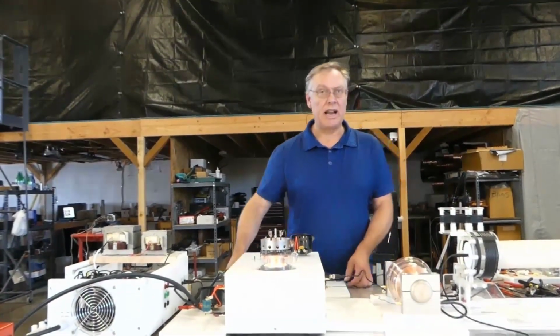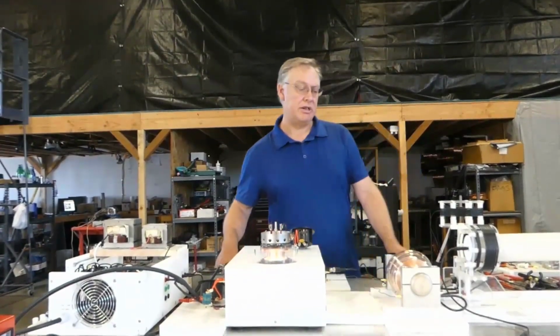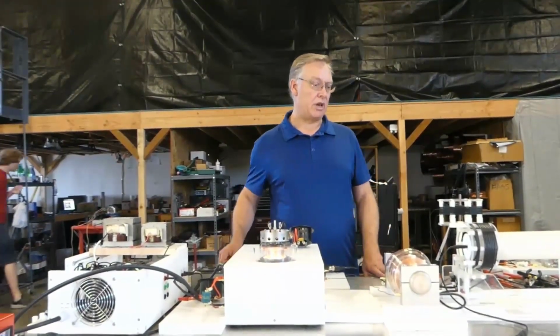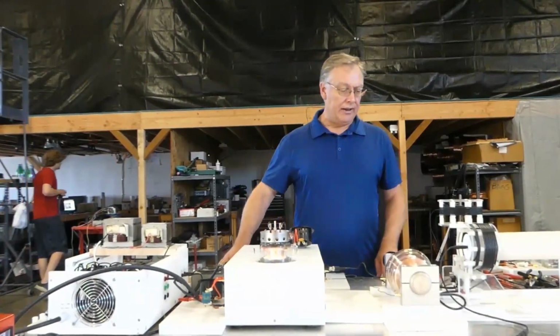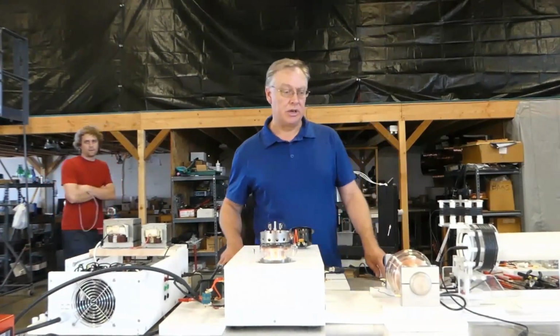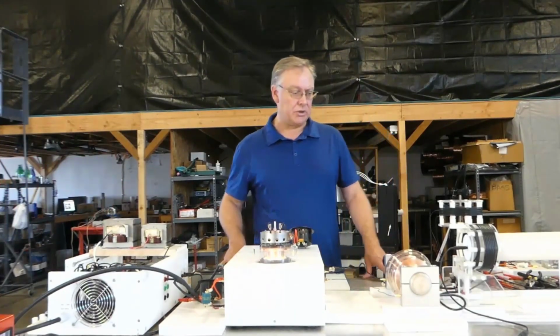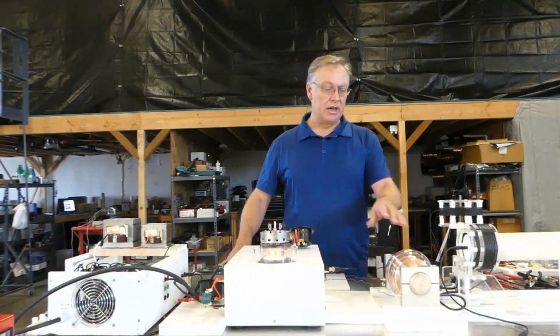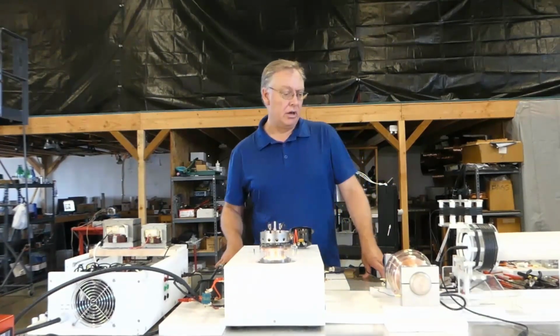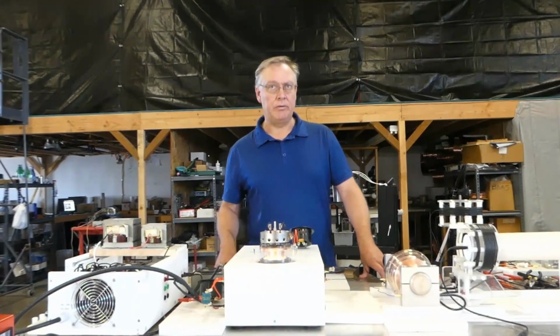If we were to do an analysis of that, we would have a fundamental series mode at around 3 megacycles, a lower parallel mode at around 2.8 megacycles, and an upper parallel mode at around 3.2 megacycles, and we will be operating this in a frequency band from about 2.5 to about 3.4 megacycles.